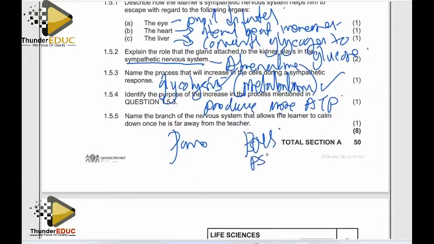Parasympathetic, PSNS. Parasympathetic nervous system. But you're supposed to say parasympathetic nervous system. You can't just say PSNS.